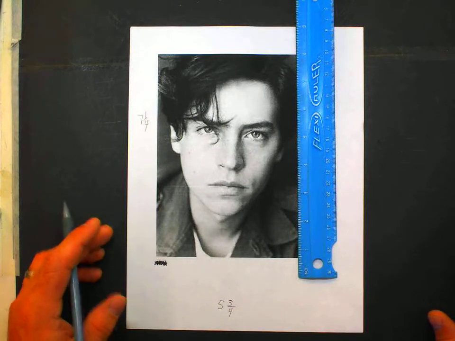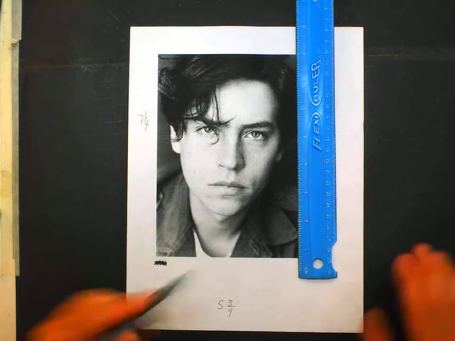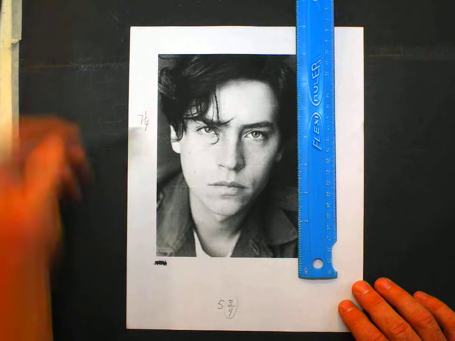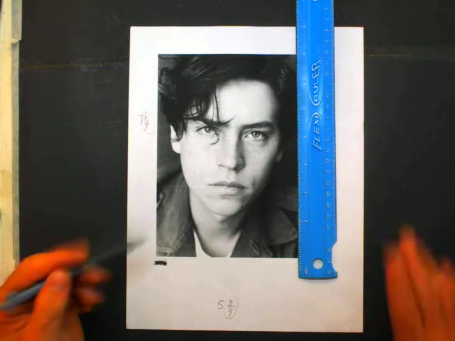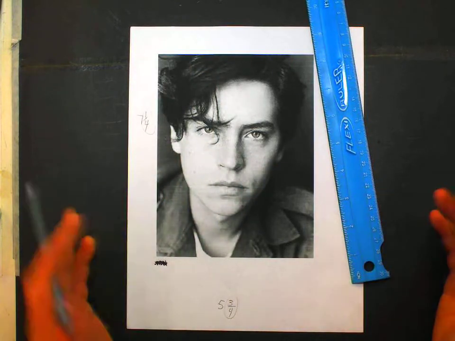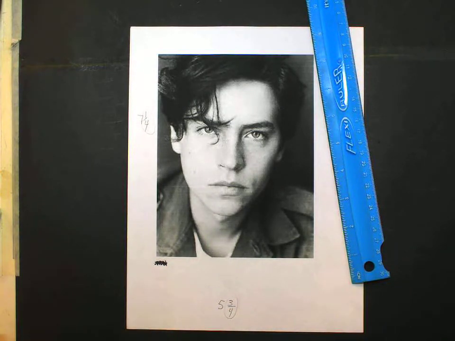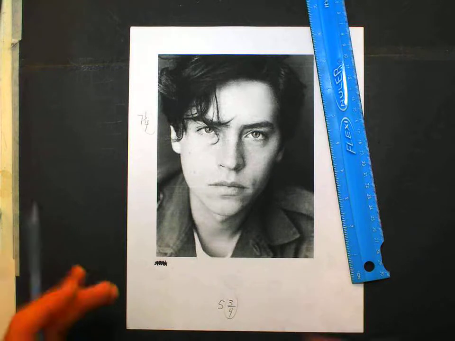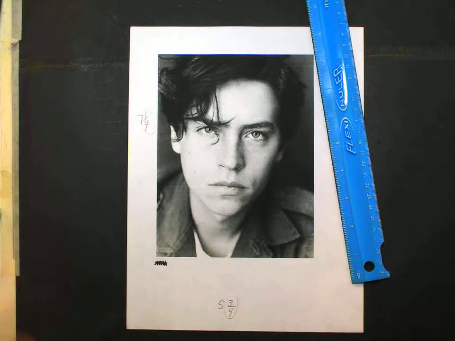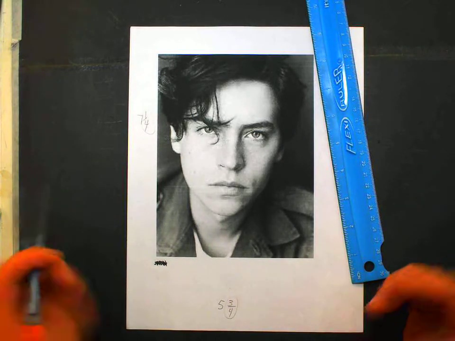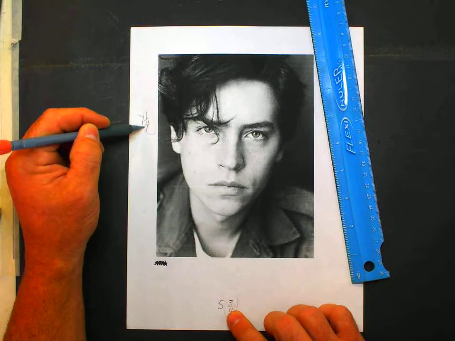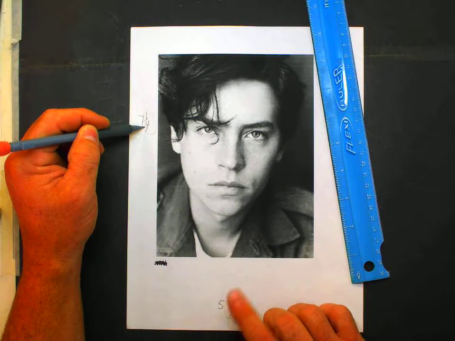Odds are you probably have a measurement like mine that has a fraction in it. What we want to do is cut this picture down, essentially crop it. Most of you have a crop tool in your photo editing on your phones, iPads, Microsoft Word, and Google Docs. This is just the old school way of cropping it. We want to get rid of these fractions, because they'll wreak havoc on our proportions later on.